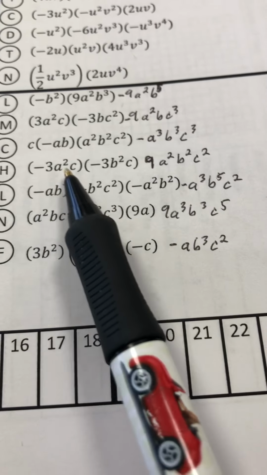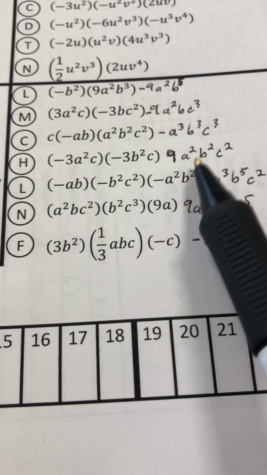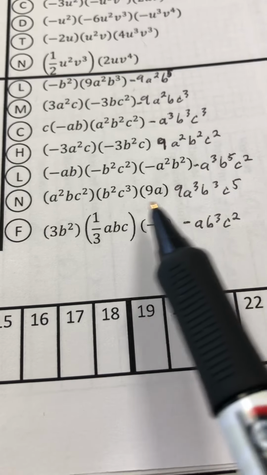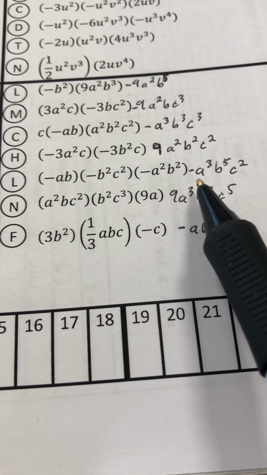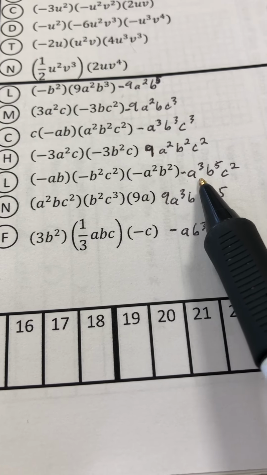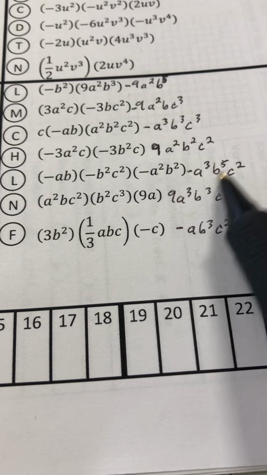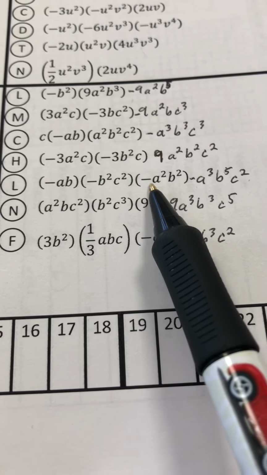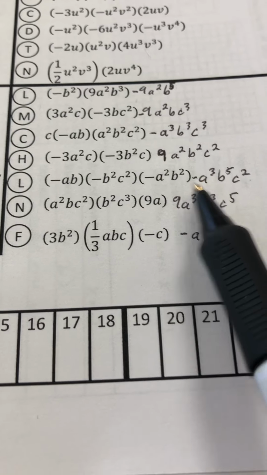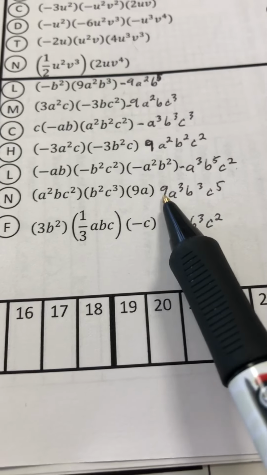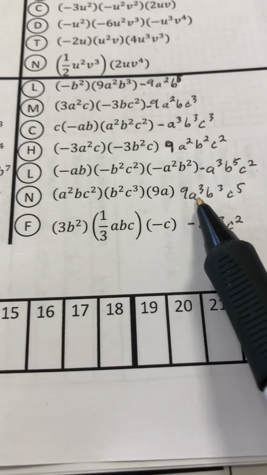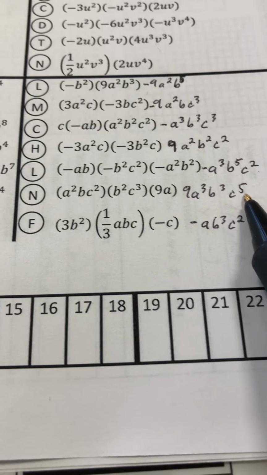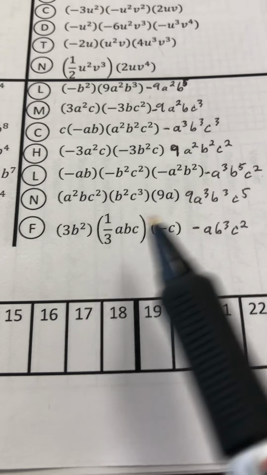Here you can take a look at negative 3 times negative 3 gives me 9. I have ended up with 2 a's, 2 b's, and 2 c's. This ends up being a negative a to the third, b to the fifth, c to the second. Negative times a negative is a positive. Positive times a negative is a negative. That's why it starts off as a negative. I just have one coefficient here, 9. And I put my a's together to get 3 a's. I put my b's together to get 3 b's, and I put my c's together to get 5 c's.